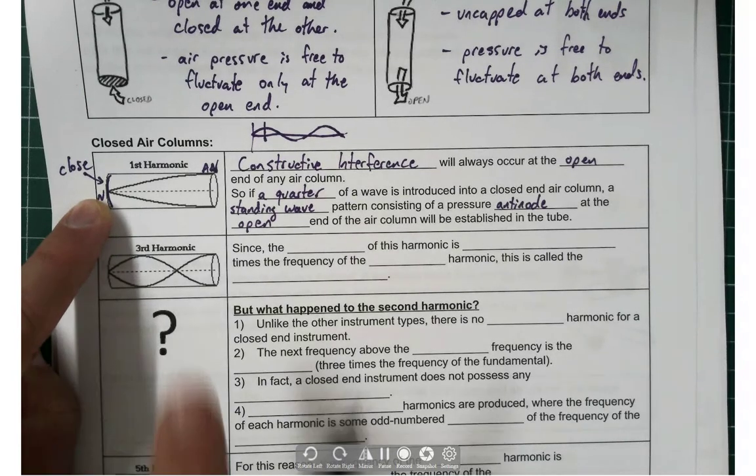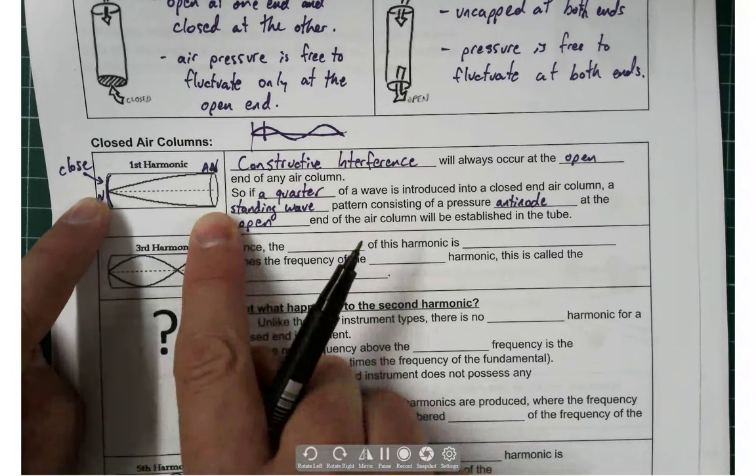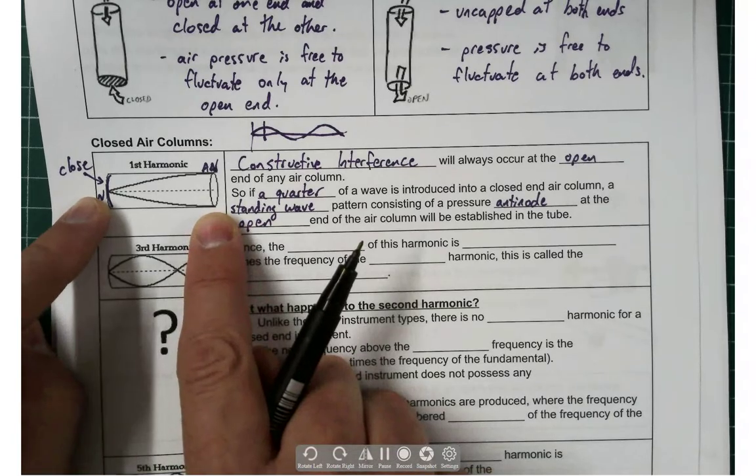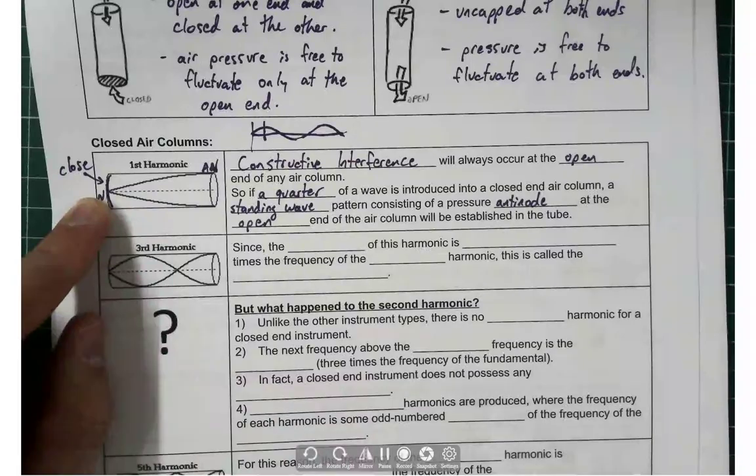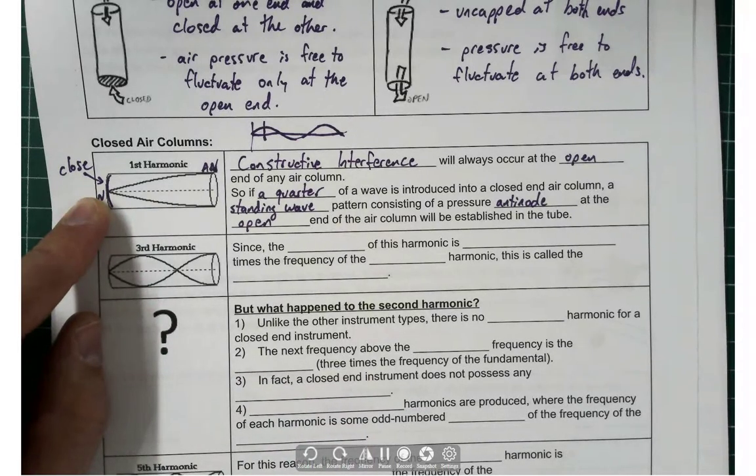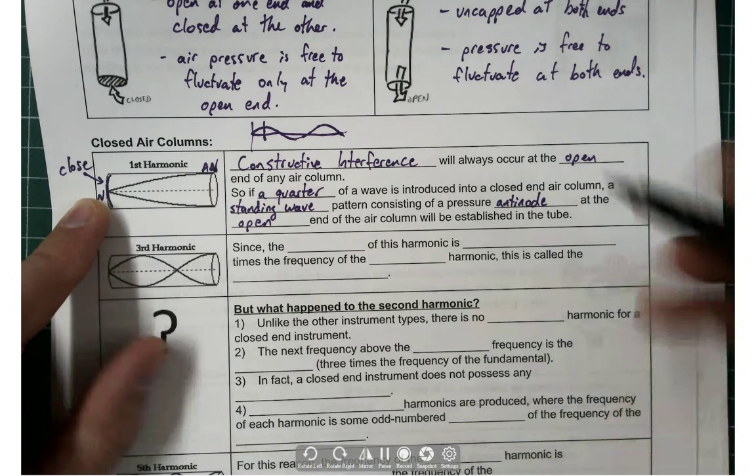So this air is unfixed, which means it can fluctuate at one end, which makes sense in the context of a musical instrument. You know, you could blow across. Anybody ever blown across a pop bottle before? You take a pop bottle and you blow across it and you make a hoo, hoo, hoo kind of thing. What you're doing when you blow across that pop bottle, here's the pop bottle.